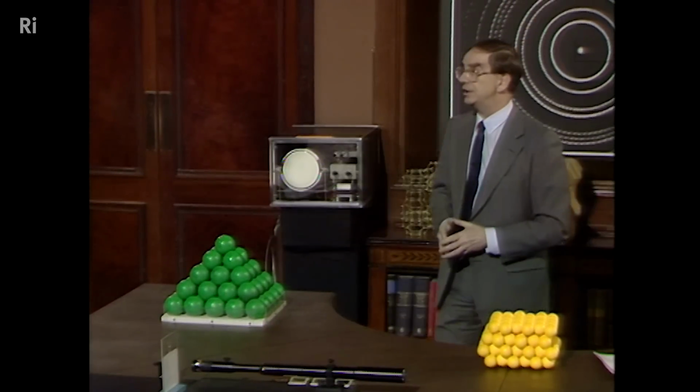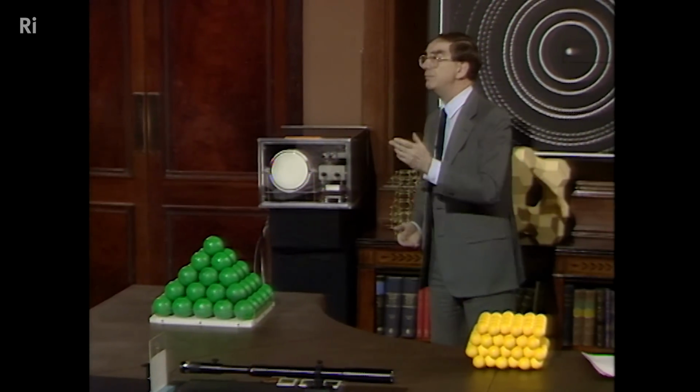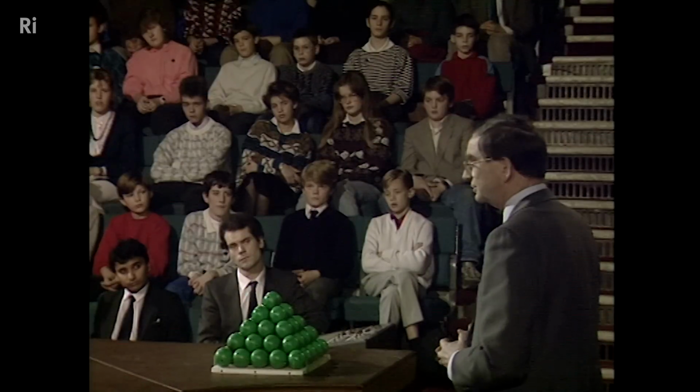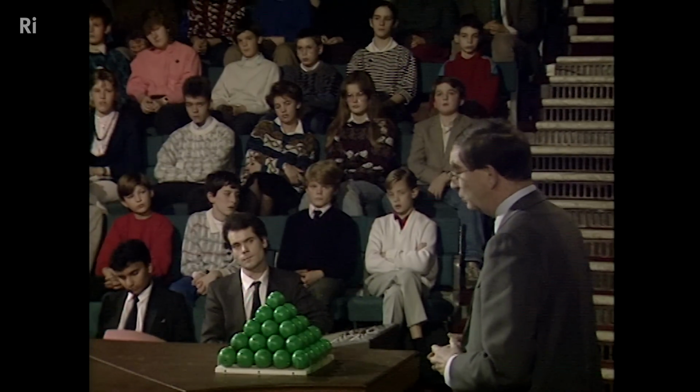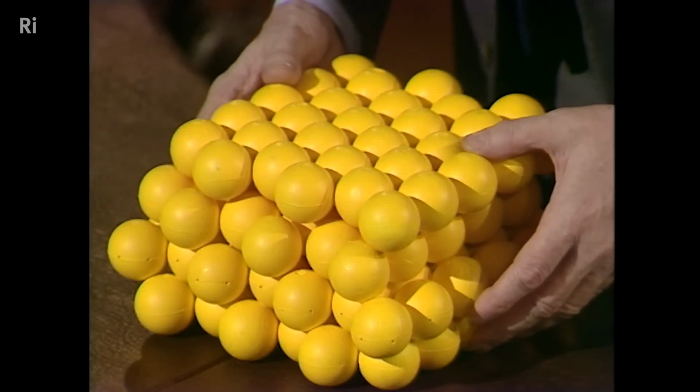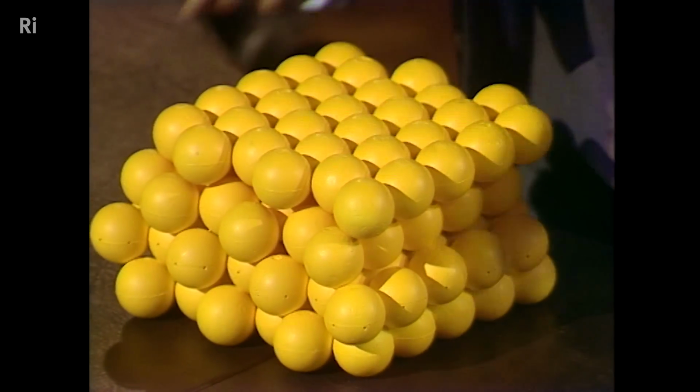He wasn't alone in that idea. It had come much earlier. It had come much later. There was a Londoner, a man from Islington, who was a gentleman scientist, an estate agent, William Barlow. He said that copper, metallic crystalline copper, was made up like this.